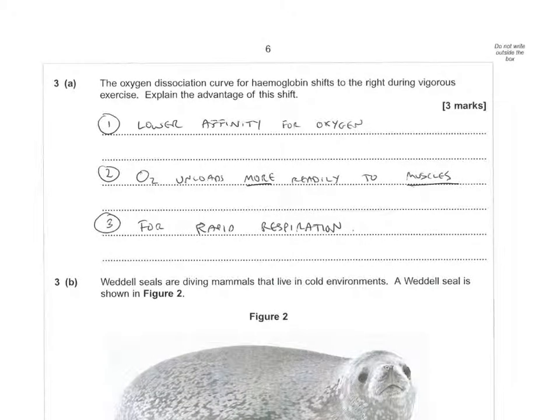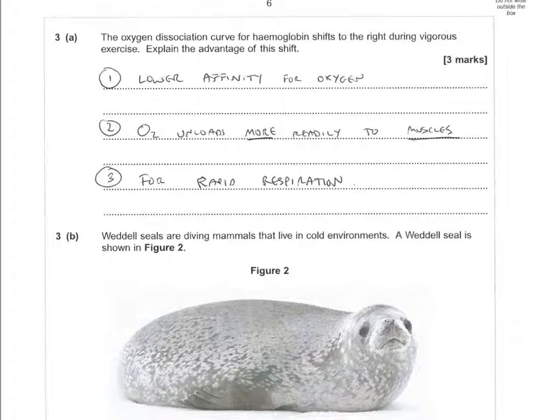Now, this is a question that I thought was fairly straightforward, but people tended to make a bit of a hash of it. So, you need to be aware that if a curve is to the right, whether that's through carbon dioxide shifting a curve to the right or from a different type of hemoglobin that's shifted to the right, you need to know that that lowers the affinity of hemoglobin for oxygen.